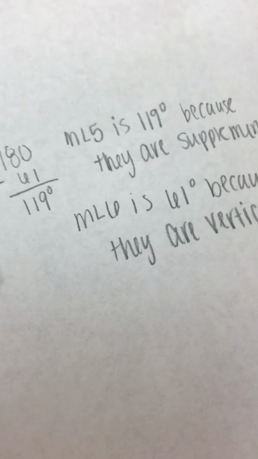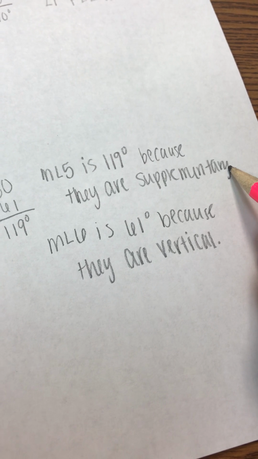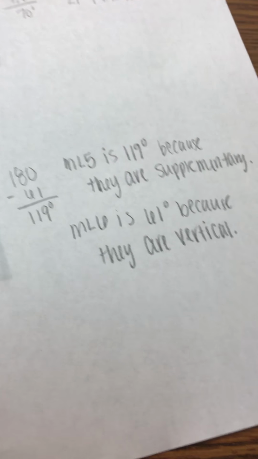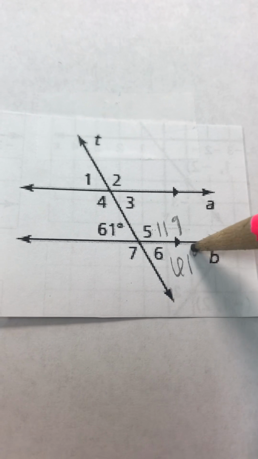And if this is a little bit confusing to you, that's also on the same YouTube video as supplementary and complementary. So go check out that if that word is confusing to you. So this is 61 degrees.